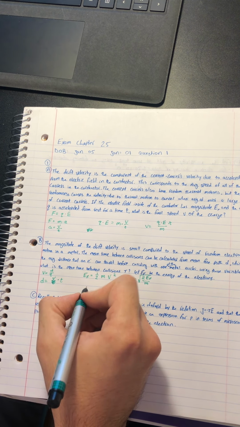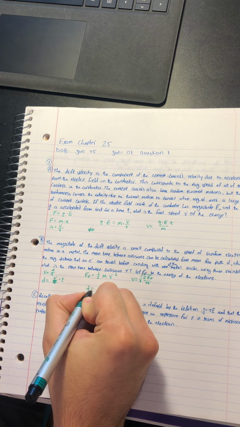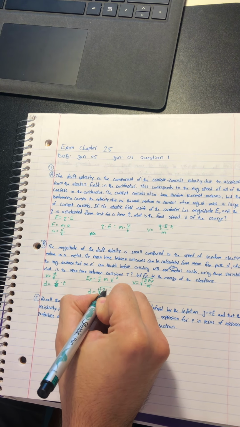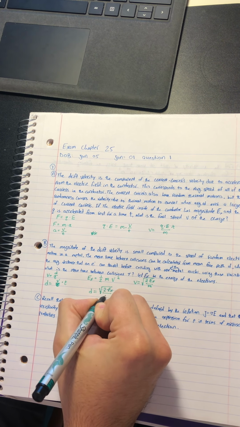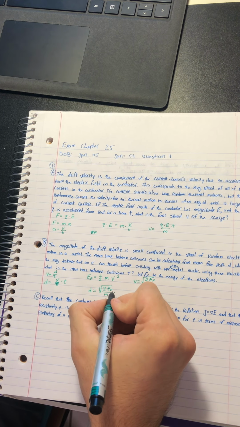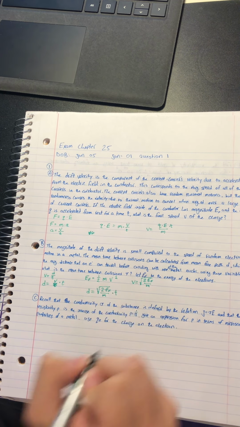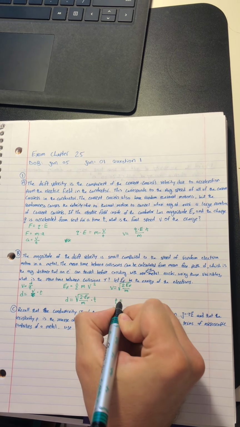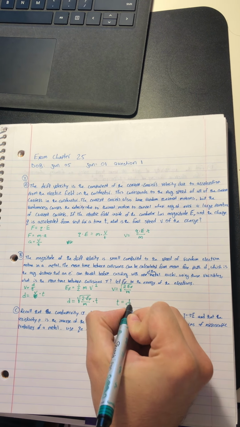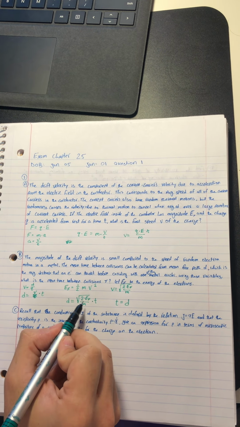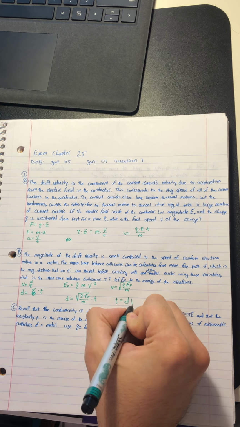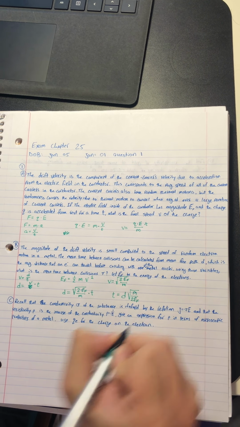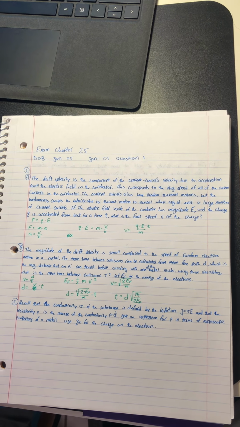So now d equals V times t. We do d equals the square root of 2 times E sub F divided by m, times t. And in order to figure out what t is, you do d divided by the square root of 2 E sub F over m, which is d times the square root of m over 2 E sub F. Alright.